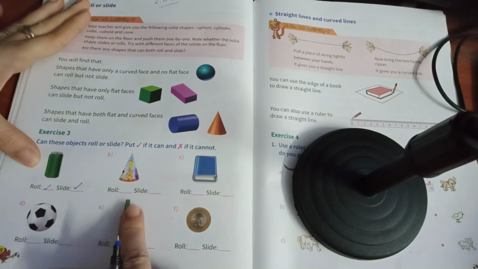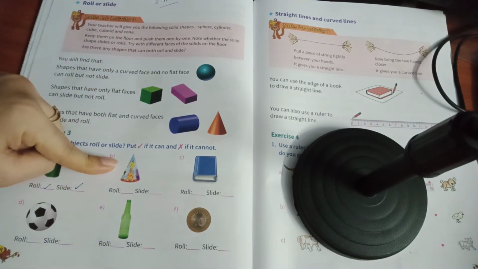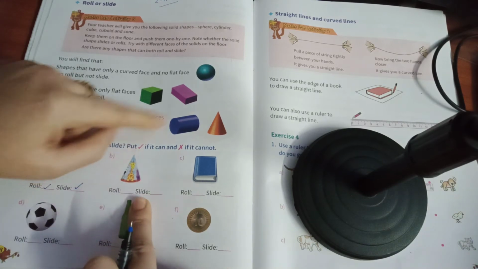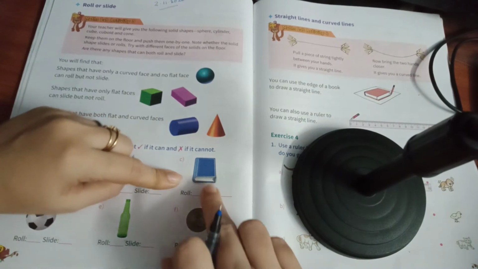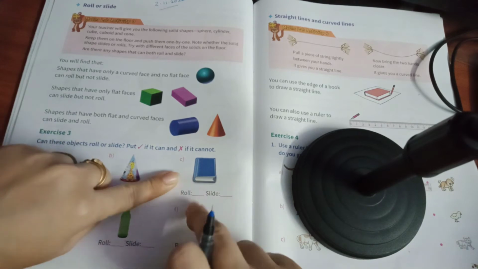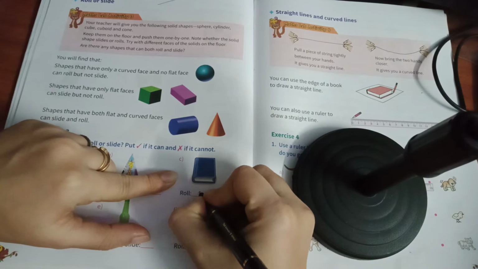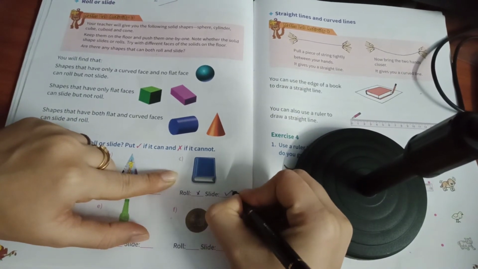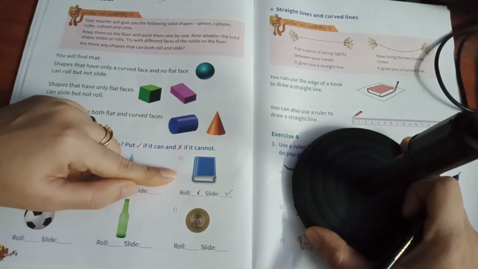Yes. Next we have a cone. Okay, I'll leave the cone for you to do. Next we have a book. It has flat faces only. It does not have any curved faces anywhere. So it cannot roll, but it can slide.